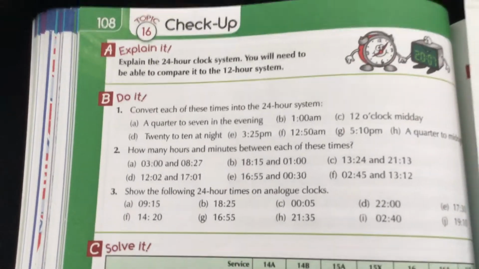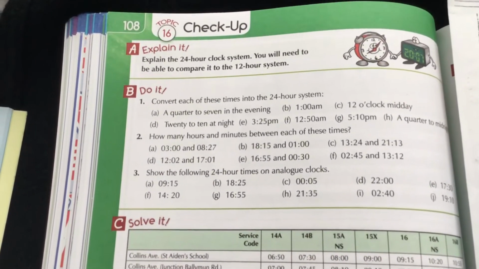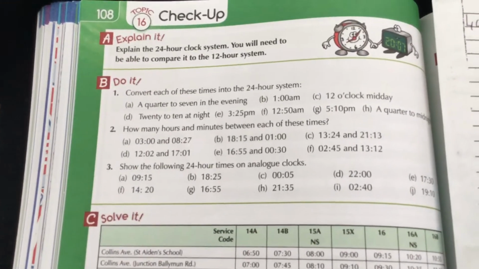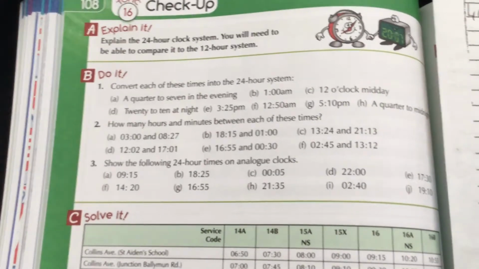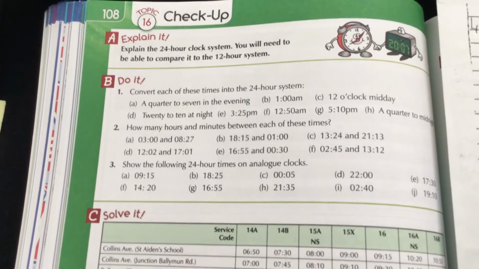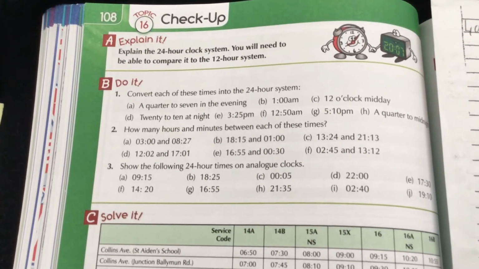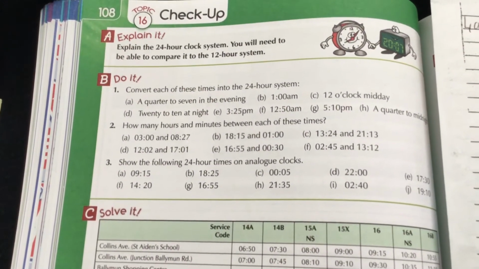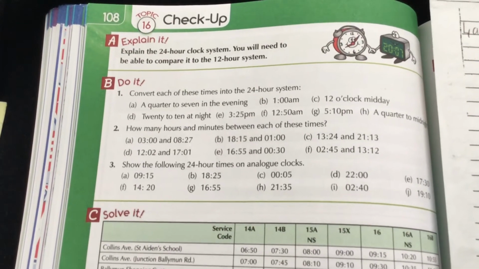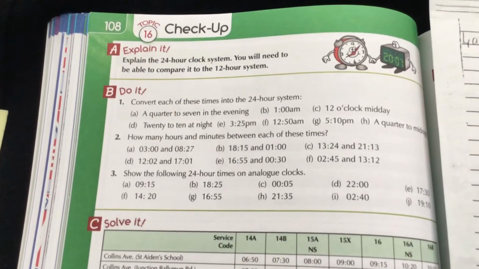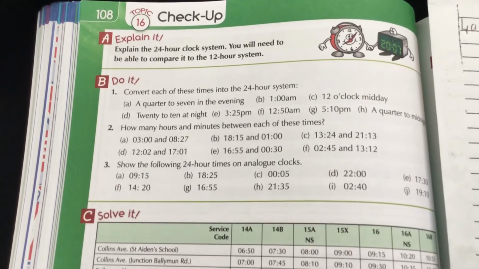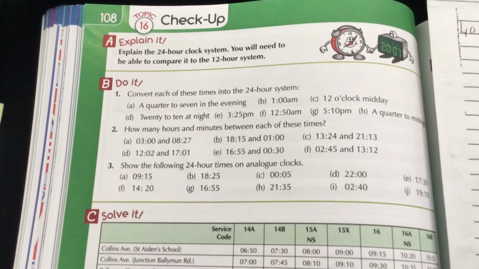Then 20 to 10 at night. So 20 to 10 at night is 9:40 because it's 40 minutes past 9. To convert that to 24 o'clock, we add the 12 onto the 9, which is 21, so it's 21:40. Then 3:25 p.m., you've gone past midday, so that's the 12 hours gone. Then you add the 12 onto the 3, which is 15, so it's 15:25 in the 24 o'clock. You do not need a.m. or p.m. in the 24 o'clock.